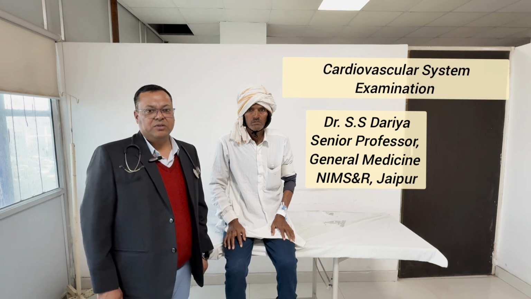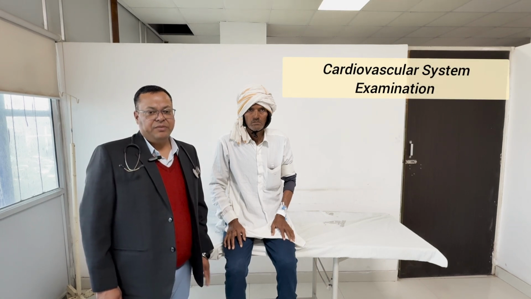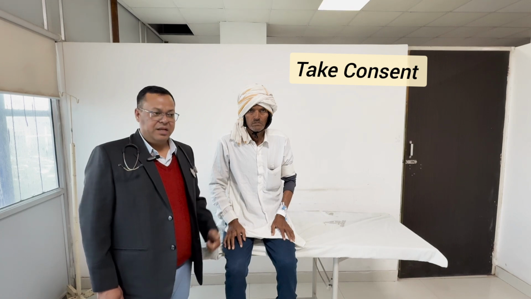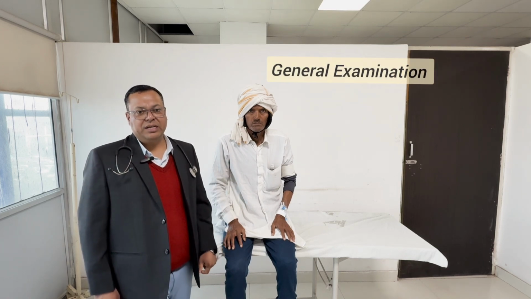So hello everyone, today we are here to discuss the cardiovascular system examination. Before that, I again remind you that before any examination we have to take the consent from the patient, and we have again taken the consent from the patient regarding the system examination. In the cardiovascular system examination we need a few things, particularly in the general examination.